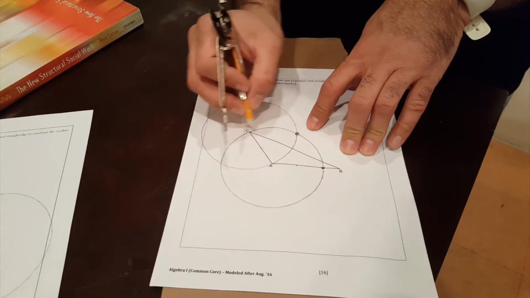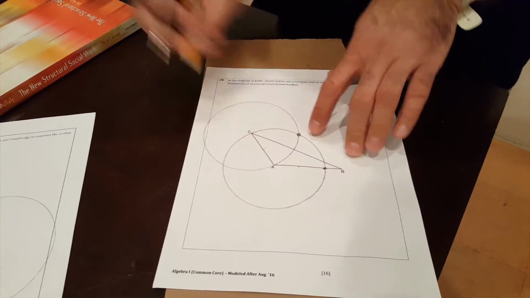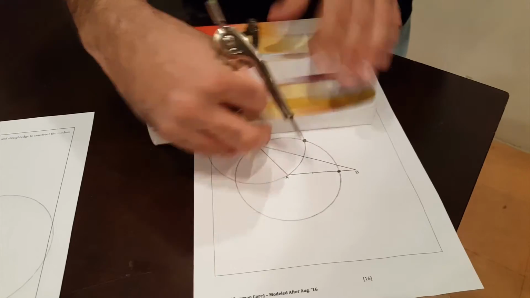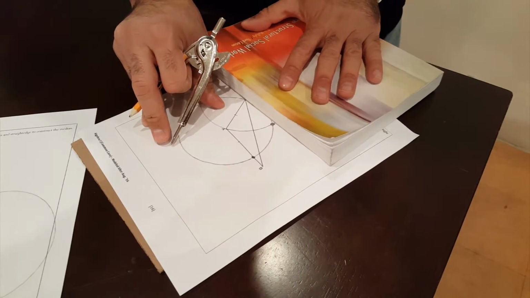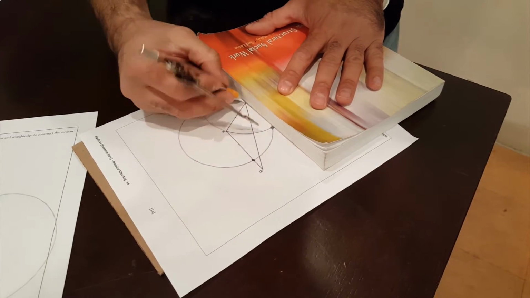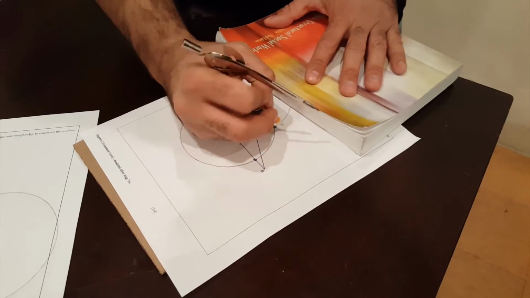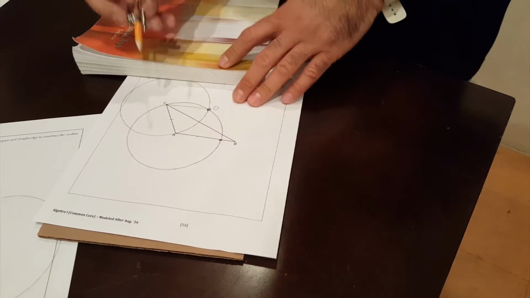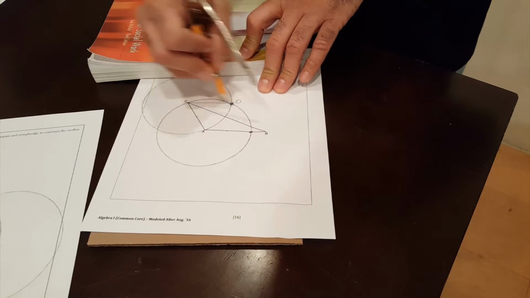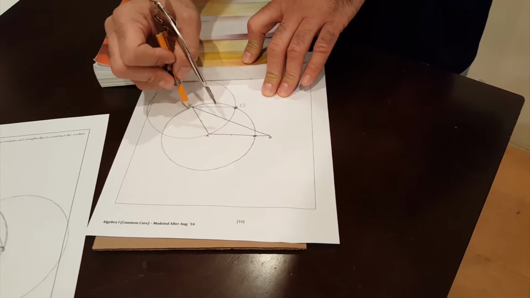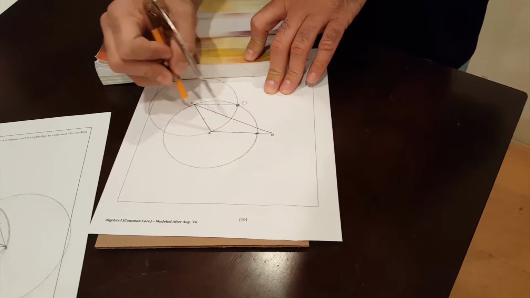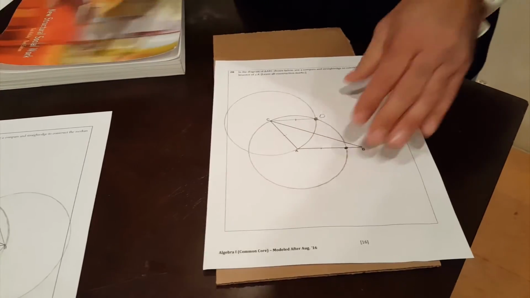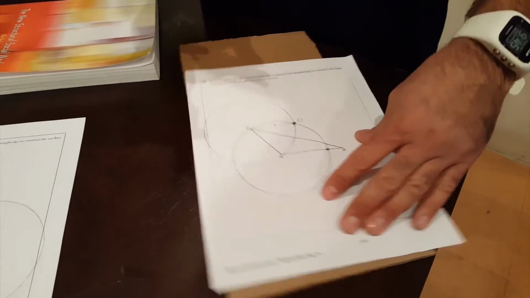So the length from C to that point is a radius. I'm going to label this point D just to have a name. CD is a radius of circle C, as is CA. So CA and CD are congruent; they're radii of the same circle.